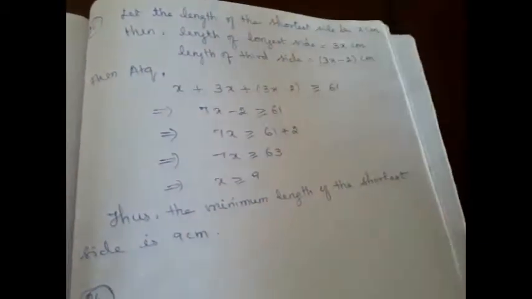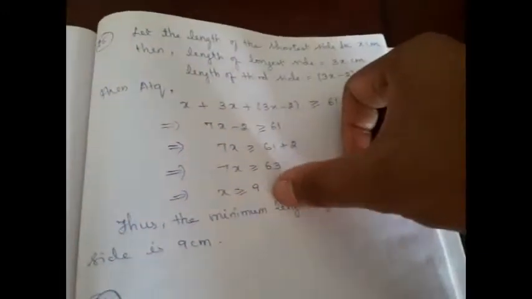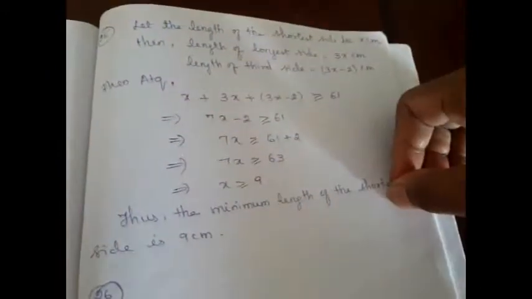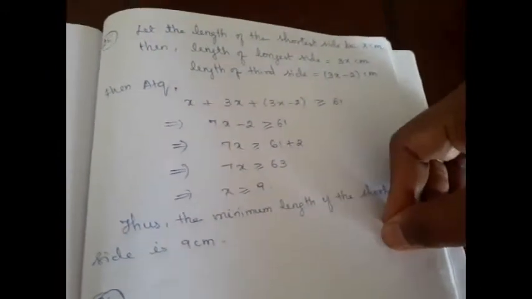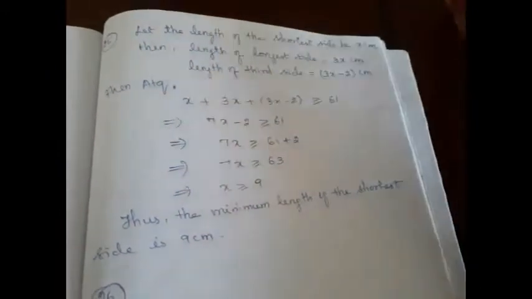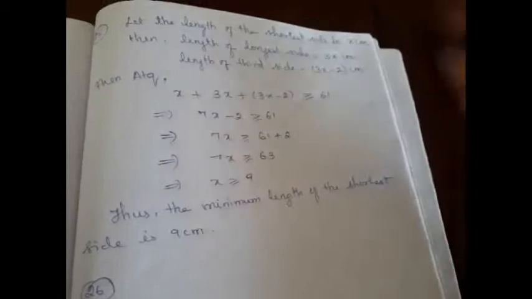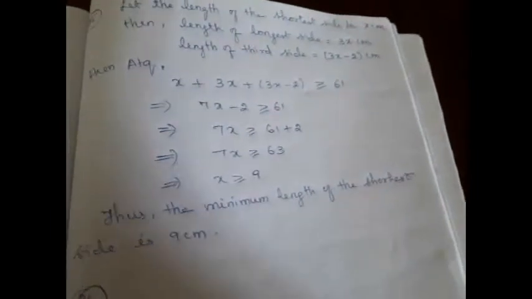And one more thing I want to insist on: you should not leave the problem with x is greater than or equal to 9. No, you have to write the conclusion. They asked you to find the minimum length of the shortest side. If x is greater than or equal to 9, what is the minimum length required? It can be more than 9, but what is the minimum length required? Which is 9. So you have to write, hence the minimum length of the shortest side is 9 centimeter. You have to give your conclusion. Yes. Now let us move on to the next question.